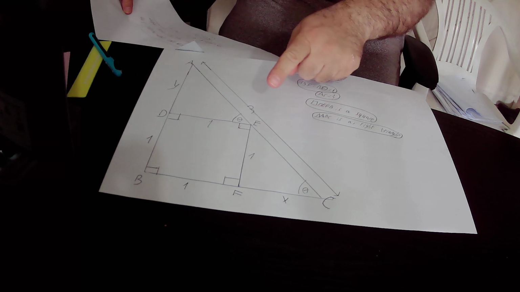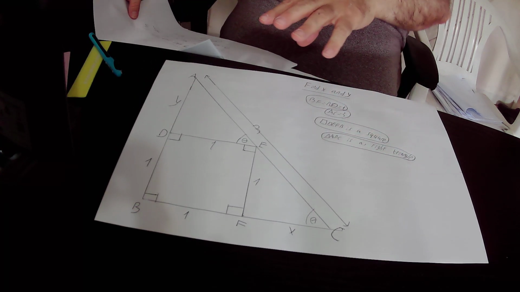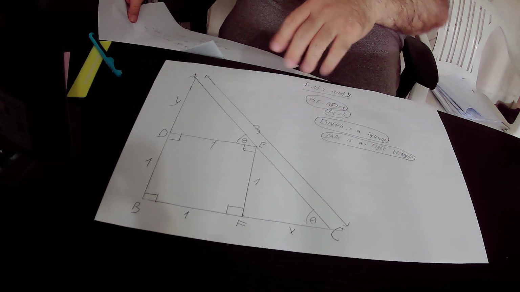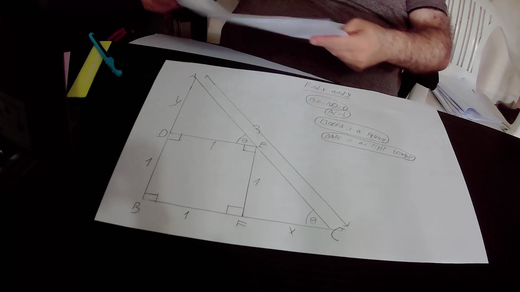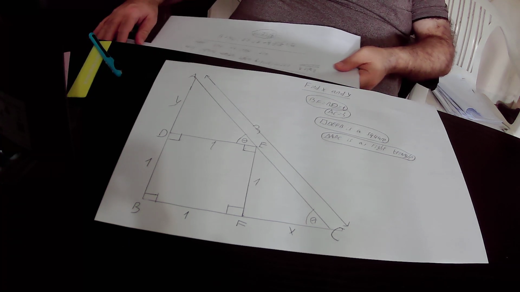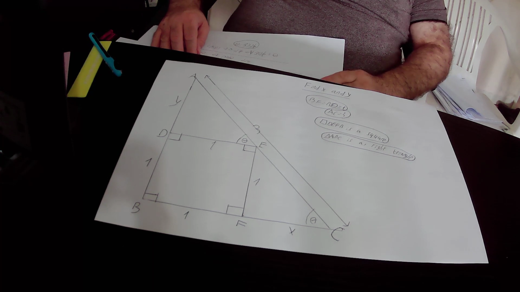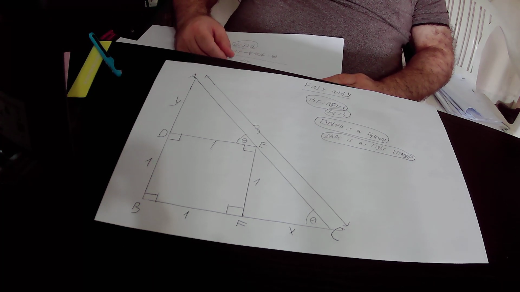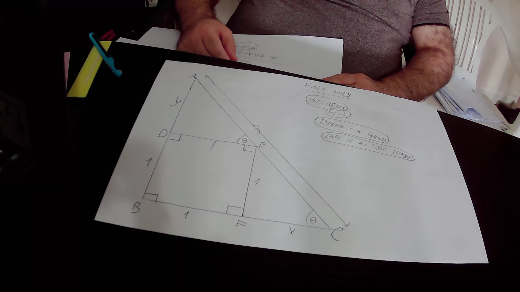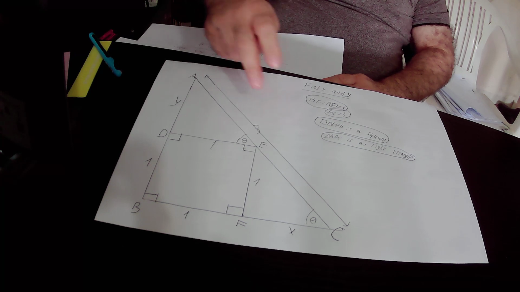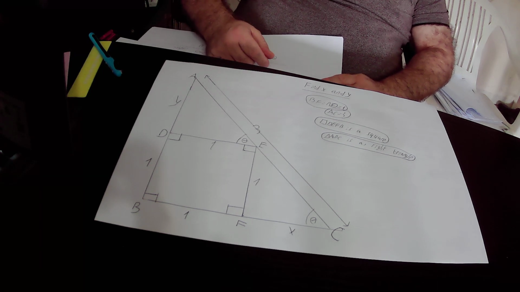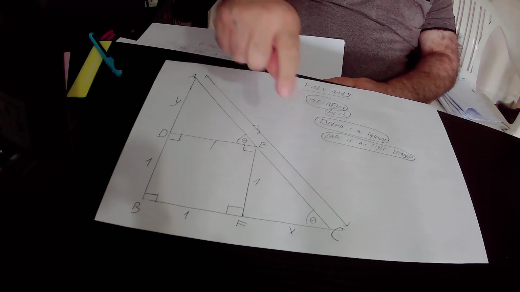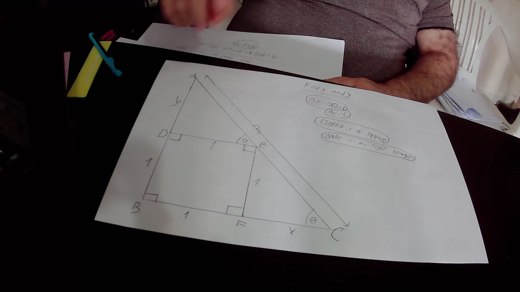Square DEBF is inside the right triangle, triangle ABC. We know that one side of square DEFB equals 1 unit, and we also know that the hypotenuse of the right triangle, triangle ABC, equals 3 units, and we want to find out the values of line segment FC, that is X, and line segment AD, that is Y.